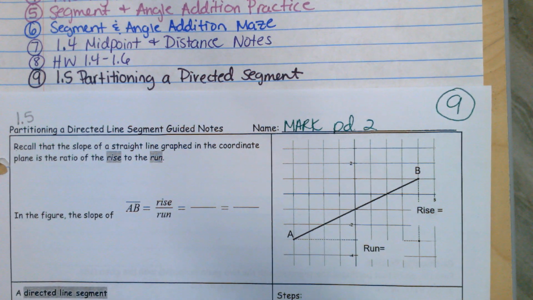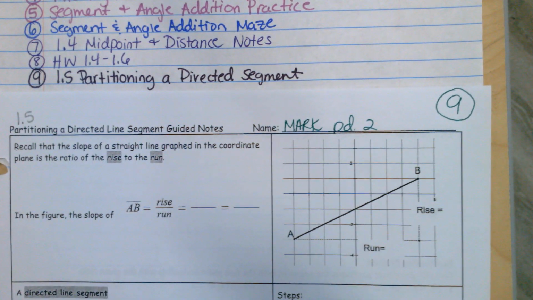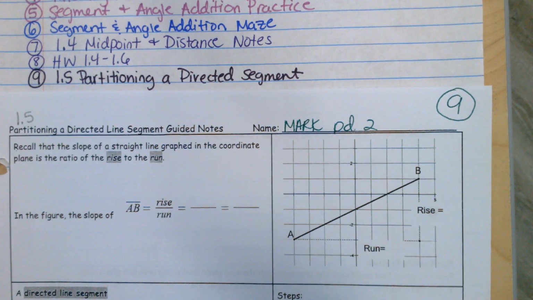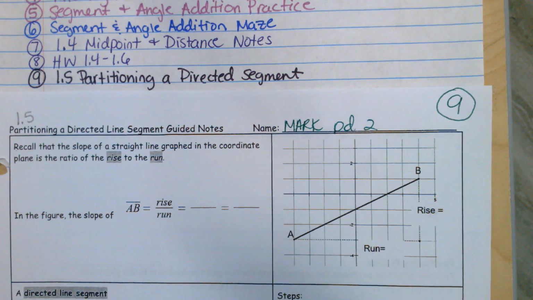When you hear the word directed line segment, what jumps out at you? It's a line, but specifically a segment. What does directed mean typically? Is there a part of the word directed that stands out to you? Direct. So this has direction. That's basically what it's saying.